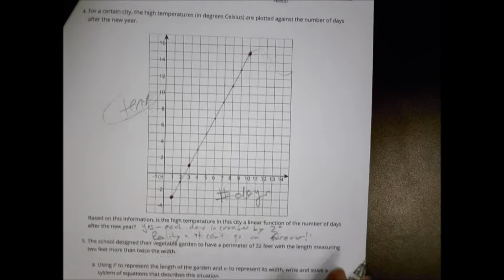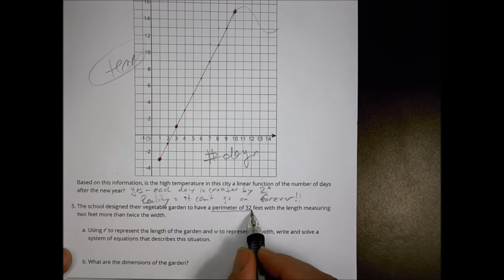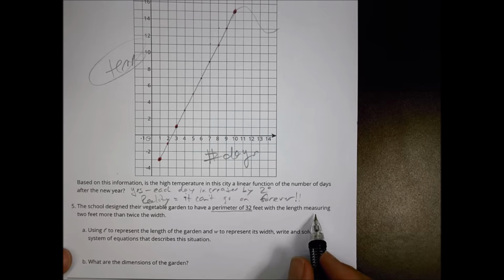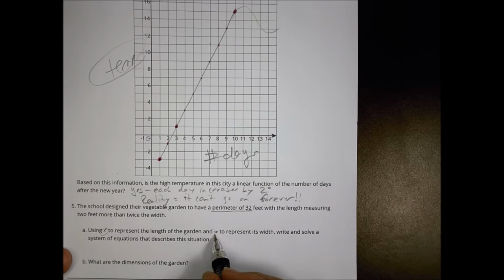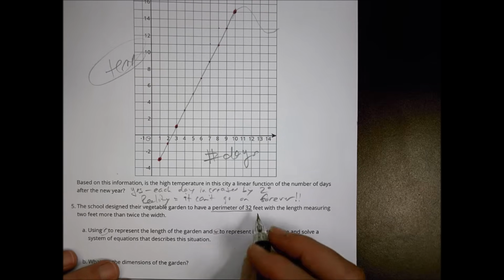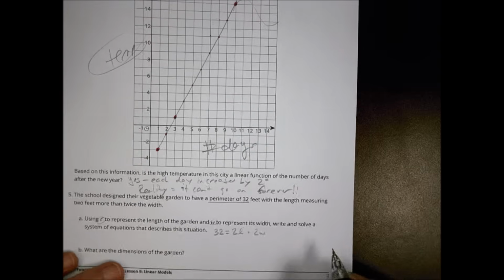And finally, the school designed their vegetable garden to have a perimeter of 32 feet with length measuring 2 feet more than twice the width. Using L to represent the length of the garden and W to represent the width, write and solve a system of equations that describes the situation. Sure. Alright, well first of all, we know that the perimeter is 32. Now to find a perimeter, that's going to be 2 times the length plus 2 times the width. That's just the given formula for the perimeter.